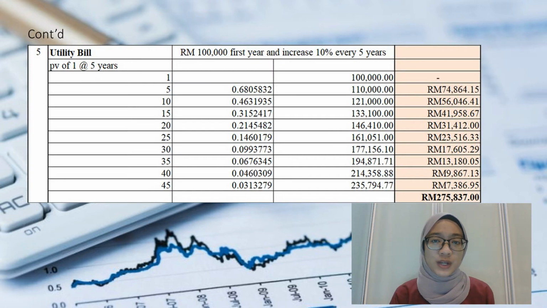Next is the calculation for the utility bill. As for this question, it is already mentioned that for the first year, the amount of the utility bill is 100,000, and it will increase 10% for every 5 years. So we are using the present value of 1 at the rate of 8%. So the total utility bill is equal to 275,000.